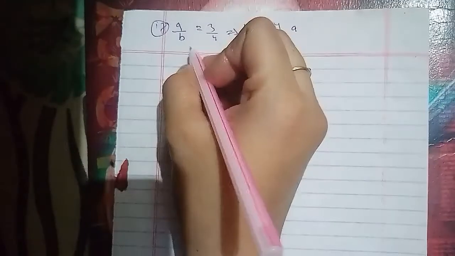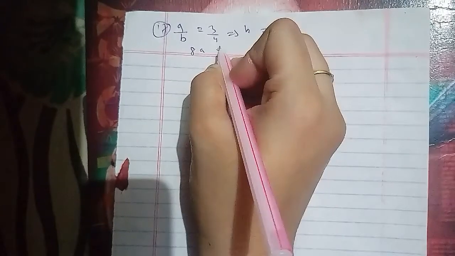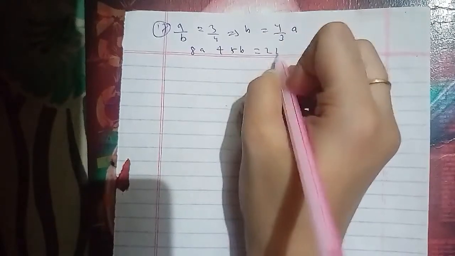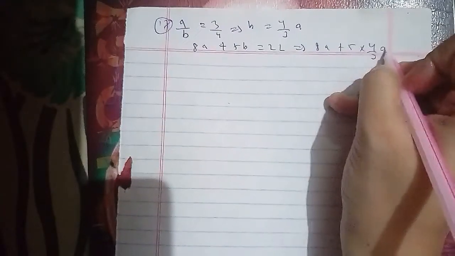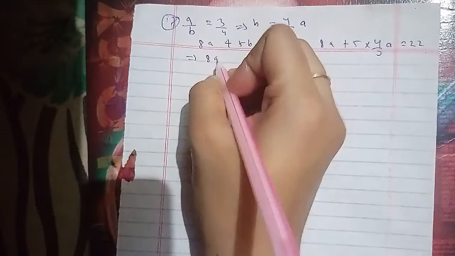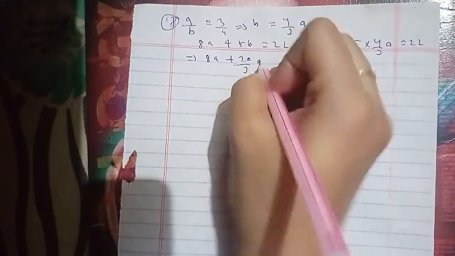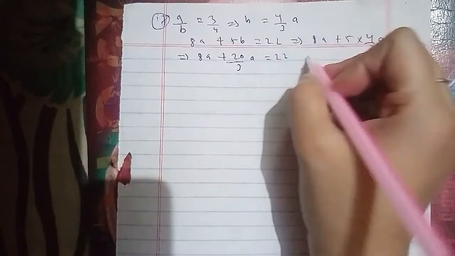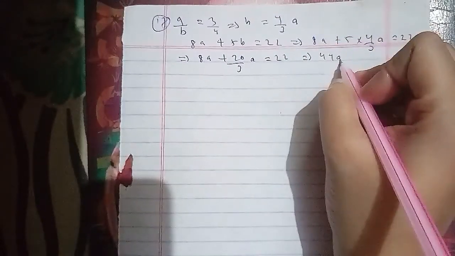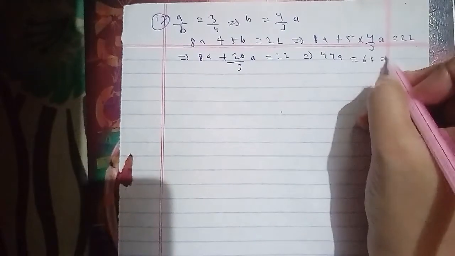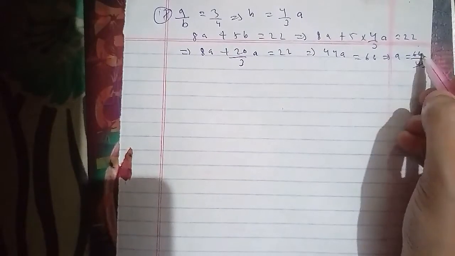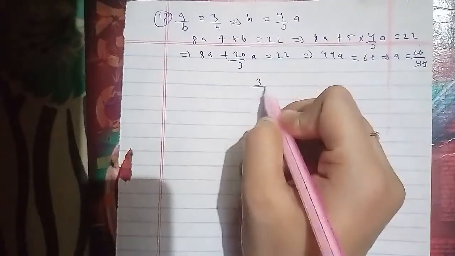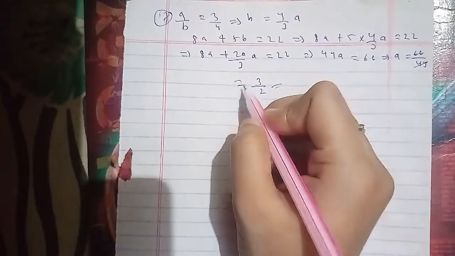In the same case we have 8a plus 5b equals 22, which is 8a plus 5 into 4 by 3 a equals 22, so 8a plus 20 upon 3a equals 22, where 44a equals 66, that is a equals 66 upon 44, and when we cancel it out we get 3 by 2. That will be the right answer for this question as well.